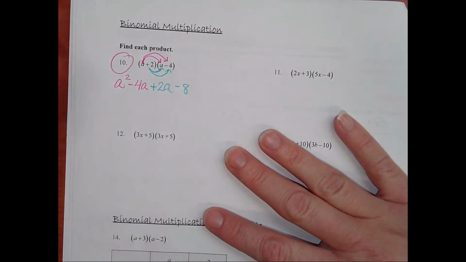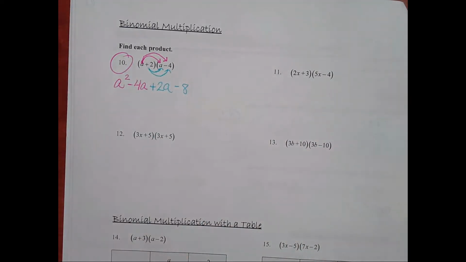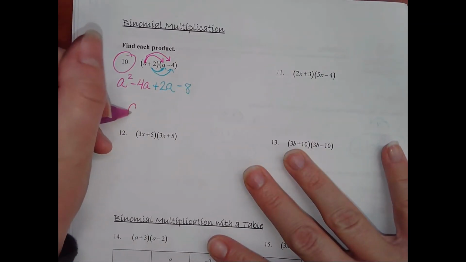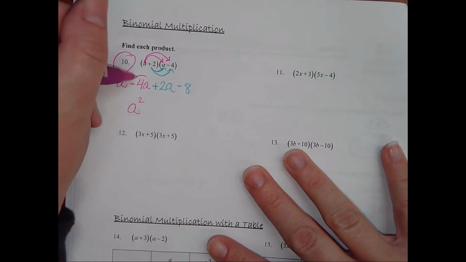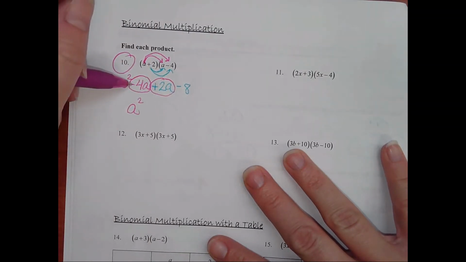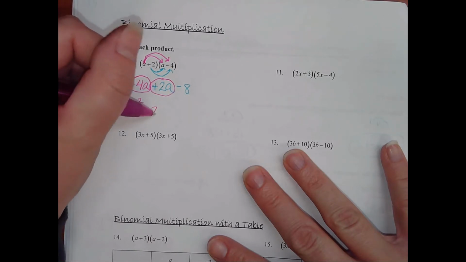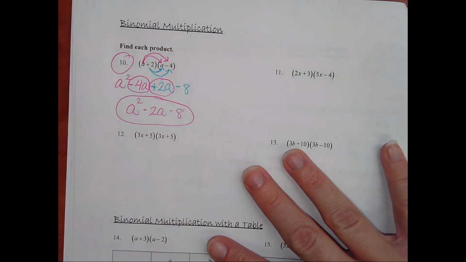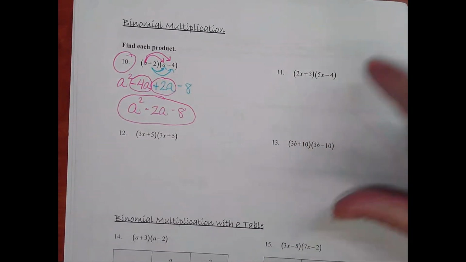Once you do all the distributing, then you just combine like terms and write it in standard form. So A squared has nothing to combine with. And then I have negative 4A plus 2A. Negative 4 plus 2 is negative 2A. And then minus 8. And there's my answer. Let's take a look at one more.